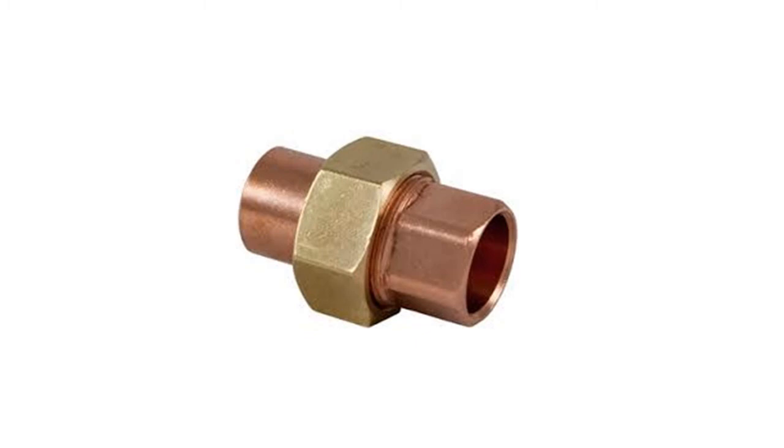This is a union for copper pipe or tubing. It gives us the ability to take the pipe apart without cutting it or unsoldering it, so it's very good for service issues. If we ever need to work on something and have to take it out of the system, it'd be a lot easier to do with a union installed.